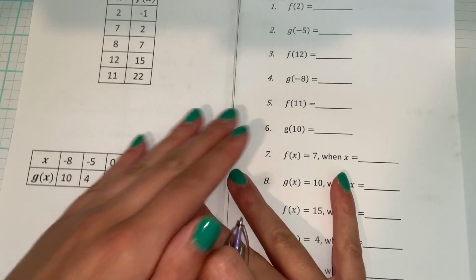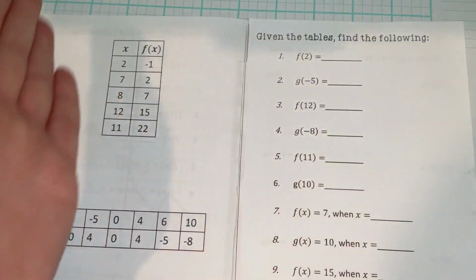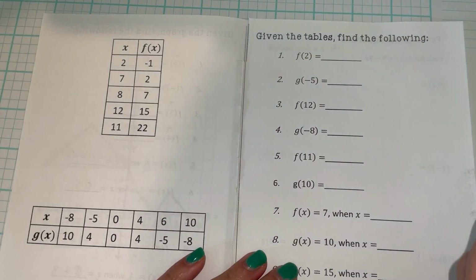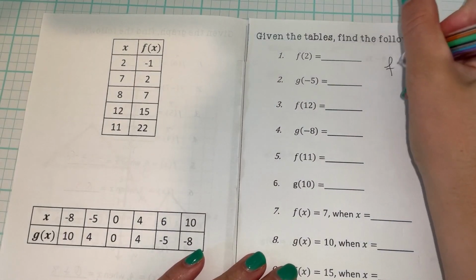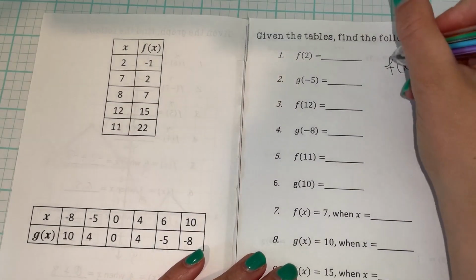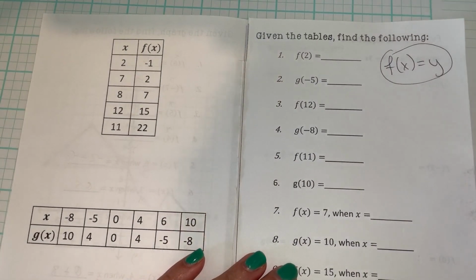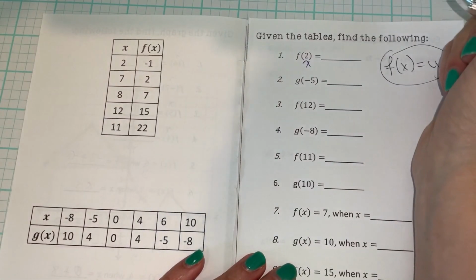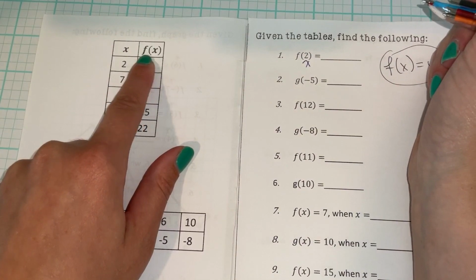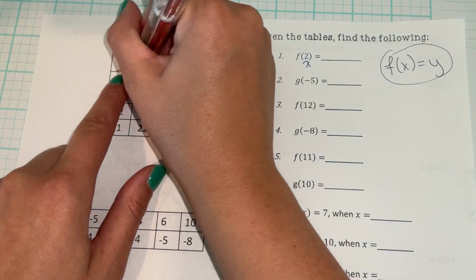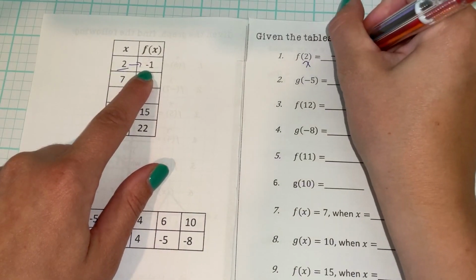All right. Next up are tables. I like tables. I like tables a lot. Okay. So one thing you've got to remember, f of x equals y. Okay. So this is the x value, f of 2. Here's my f of 2. But this is an x, so they gave us the x. Here it is. The partner right next to it, -1.